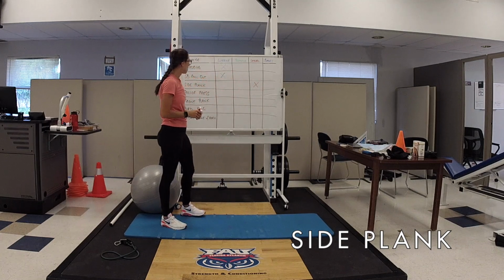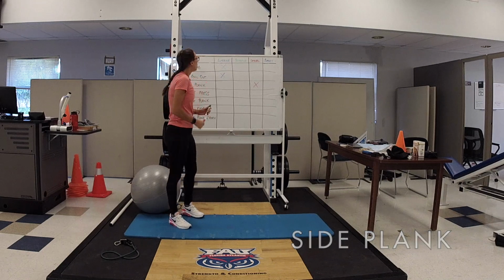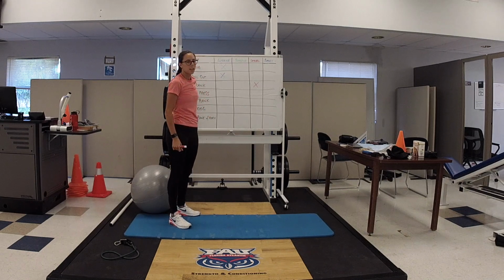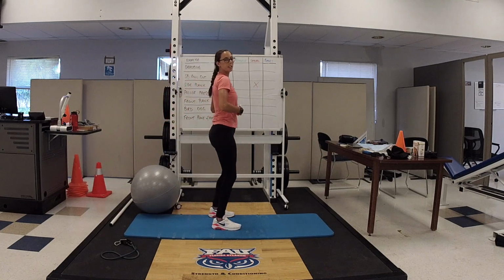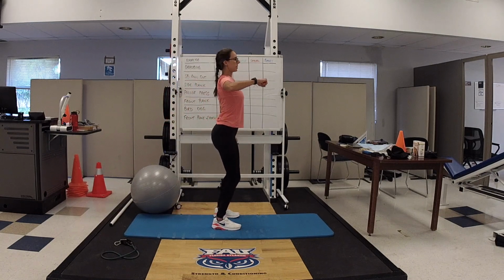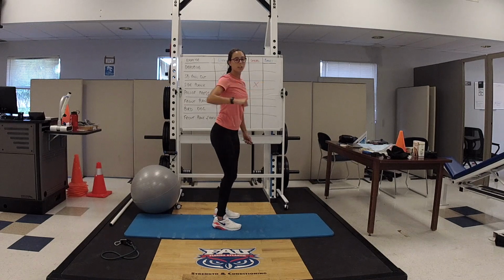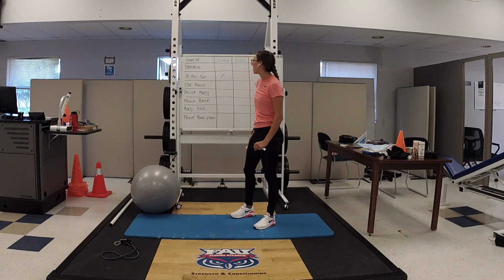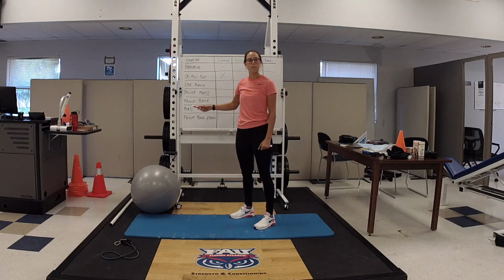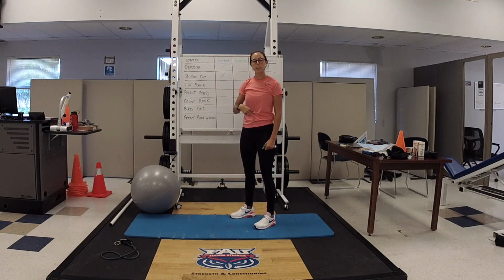Now, with that said, could I argue that side plank also has an anterior core component because I don't want to be overextended while I do my side plank? Yes, you could. And I wouldn't even say argue. I would say you should assume your anterior core is working in all core exercises.